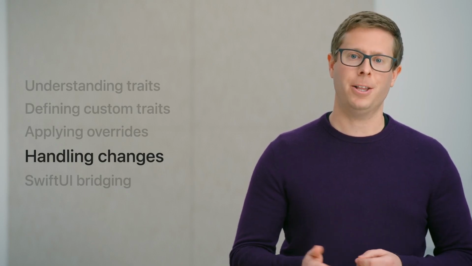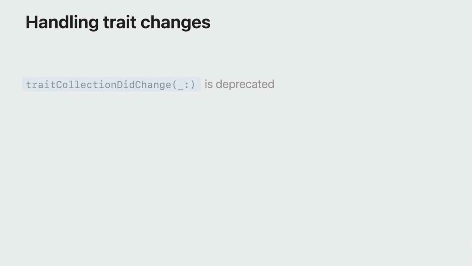Now that you know how to define traits and populate data for them in the hierarchy, you need to handle when they change value. Trait collection did change is deprecated in iOS 17. When you implement trait collection did change, the system doesn't know which traits you actually care about, so it has to call that method every time that any trait changes value. However, most classes only use a handful of traits and don't care about changes to any others. This is why trait collection did change doesn't scale as you add more and more custom traits.